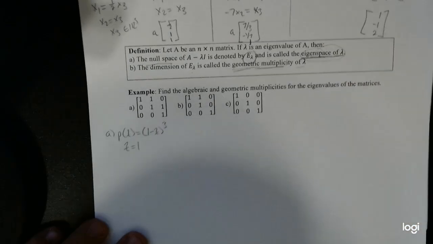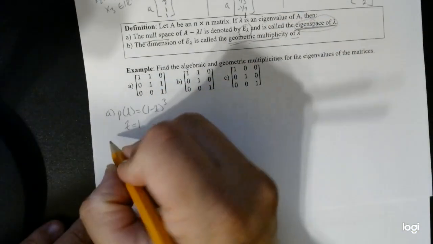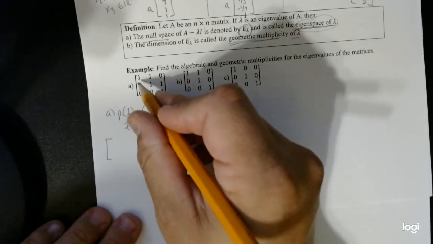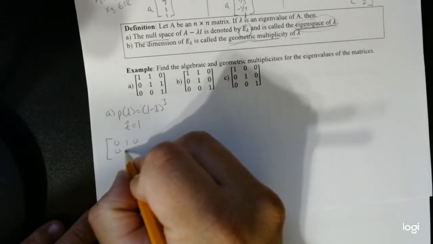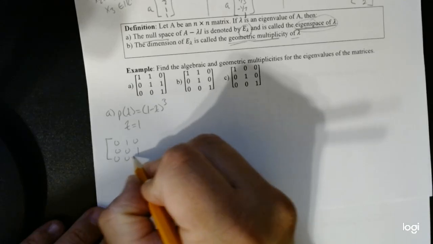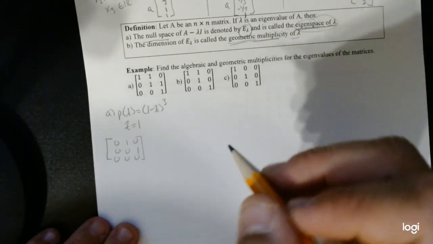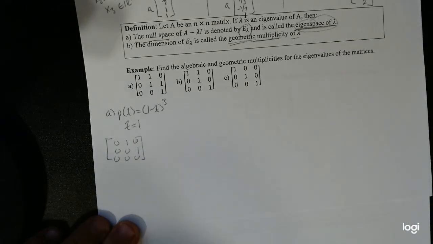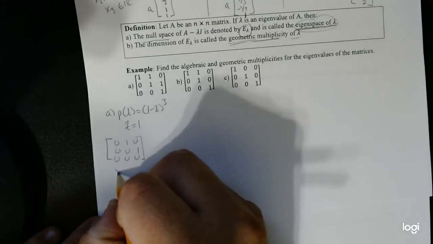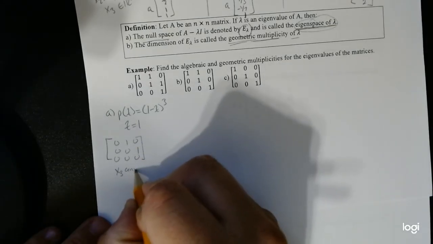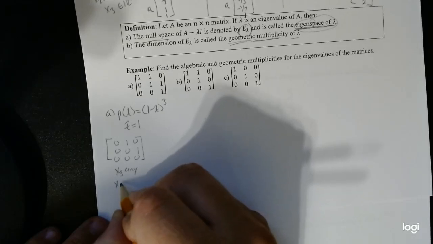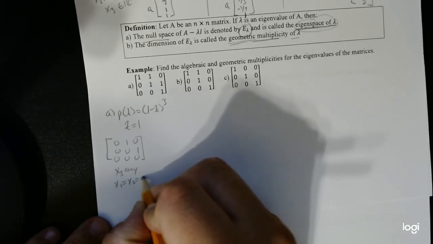So if we plug it in, we're subtracting all these ones, so it'll be 0, 1, 0, 0, 0, 1, 0, 0, 0. We're pretty much done. This is saying x3 is anything, but x1 and x2 have to equal 0.